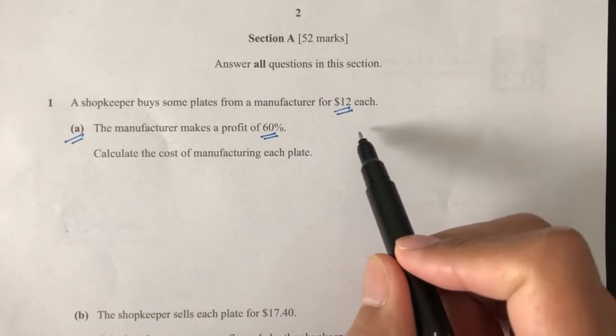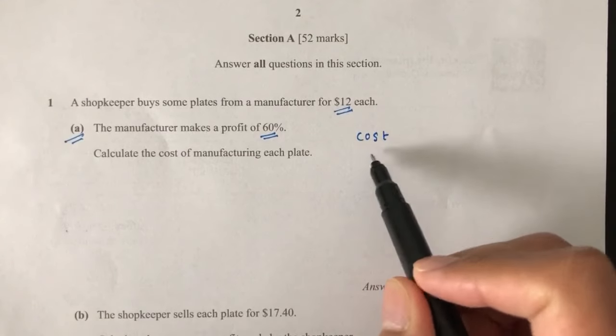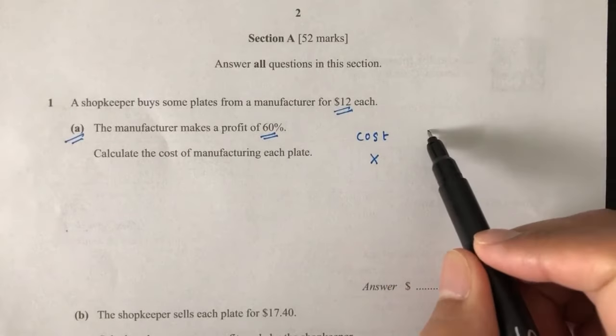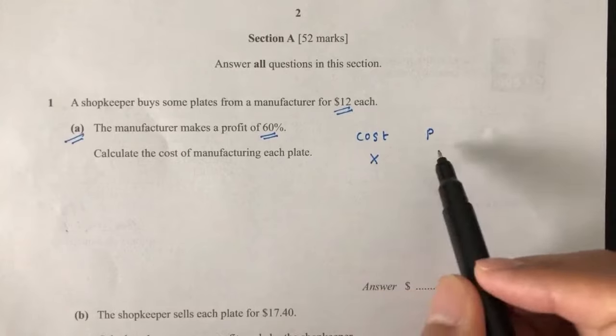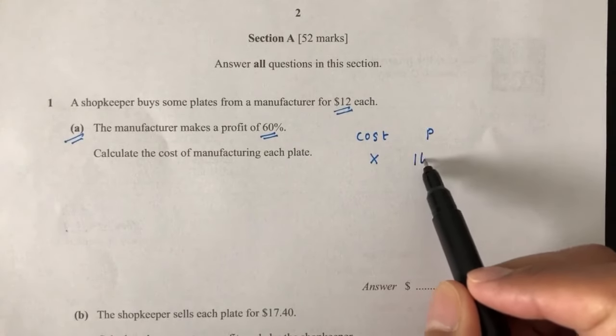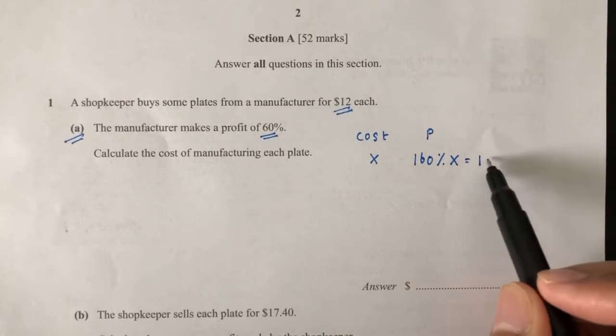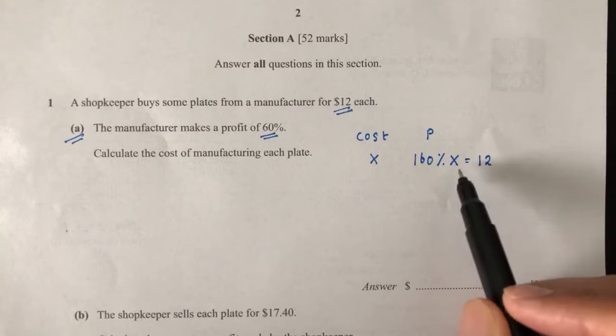So let's say the cost is X. And we know that he makes a profit of 60%. It means that 160% of X is equal to $12. So we have to find X.